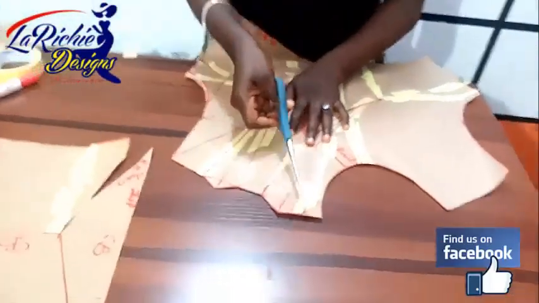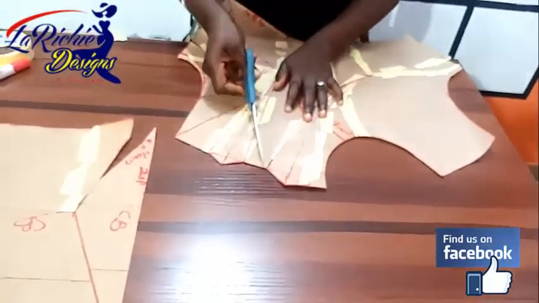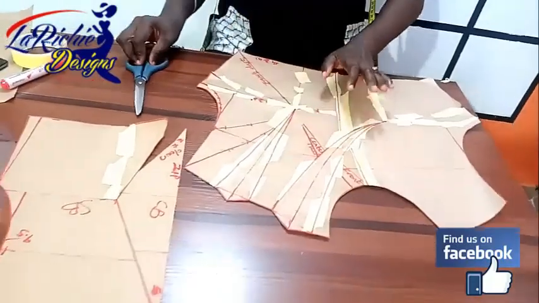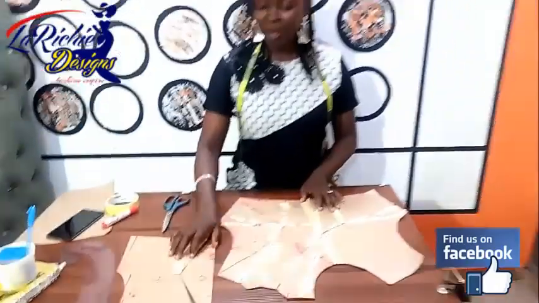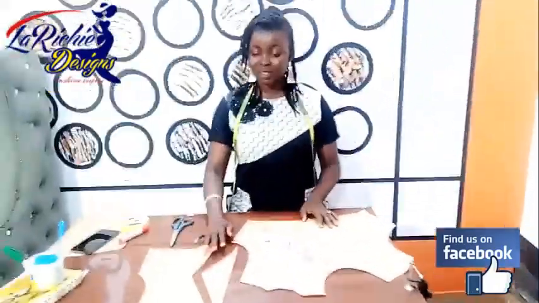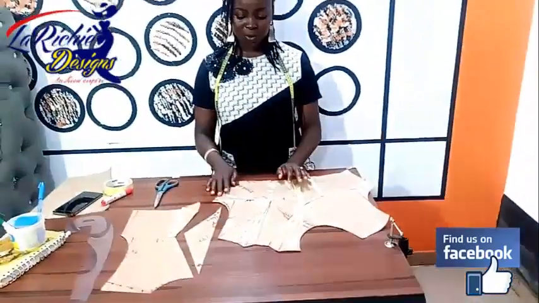This is the shoulder, so that you won't mistakenly cut off anything from this point. So that is all about our dart manipulation. This is the style I'm going to bring out. So wait and see my style.